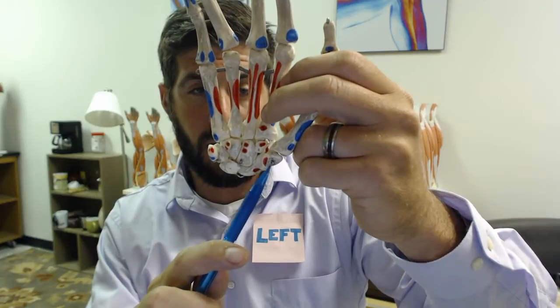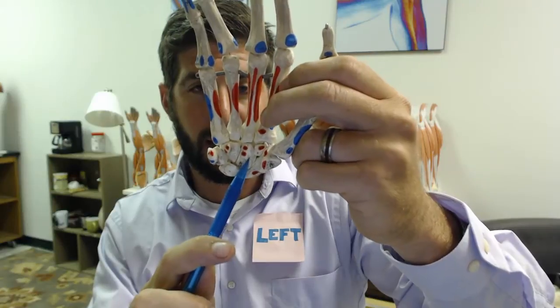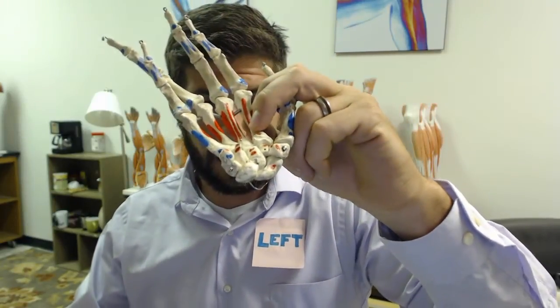That, trapezium; they, trapezoid; can't, capitate; handle, hamate. And that is the wrist in a nutshell.